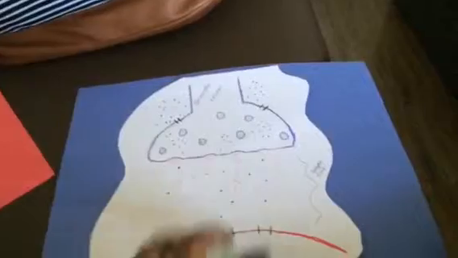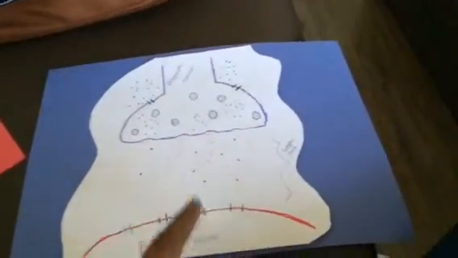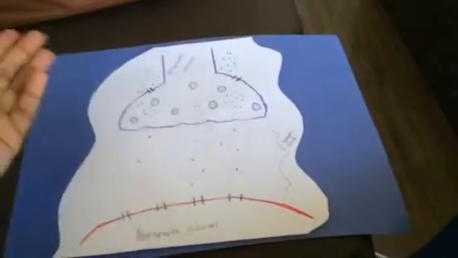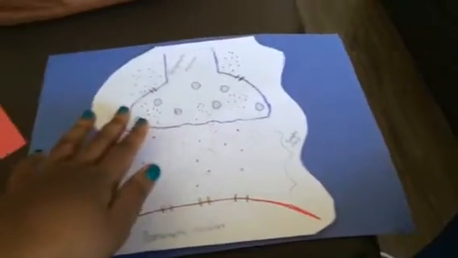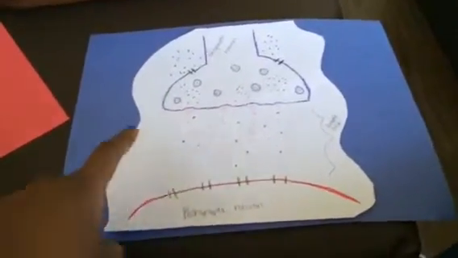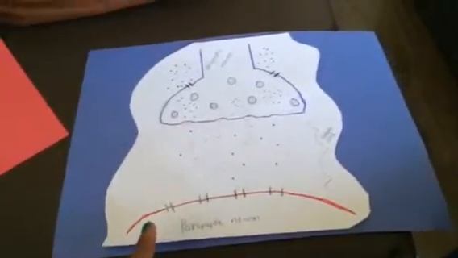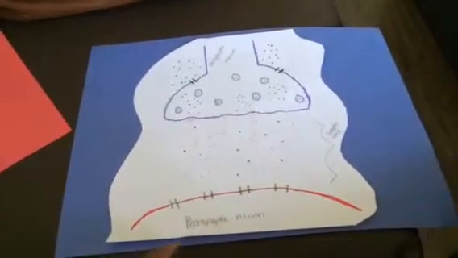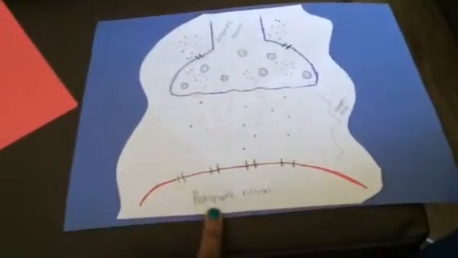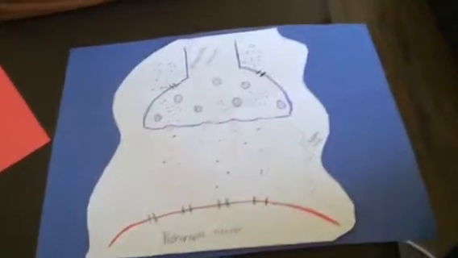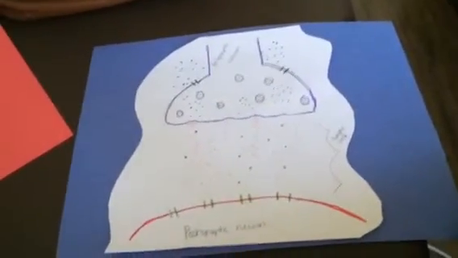So this is the synaptic cleft, and then this is the postsynaptic neuron. So after the neurotransmitters come out of the presynaptic neuron and through the synaptic cleft, they will go through these receptors, or ionotropic receptors, and come into the postsynaptic neuron. And that is how synaptic communication works.